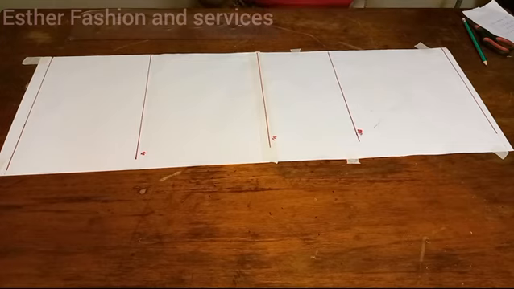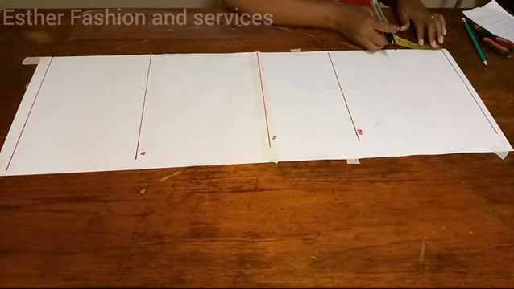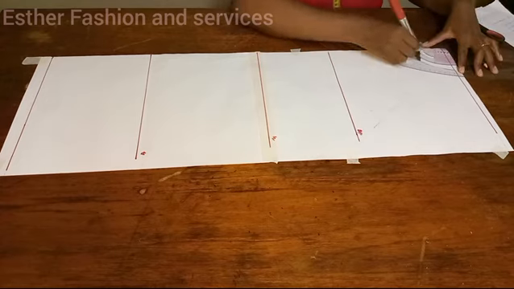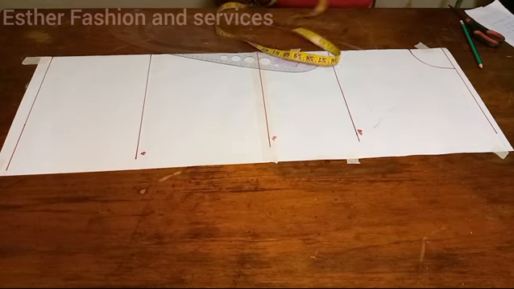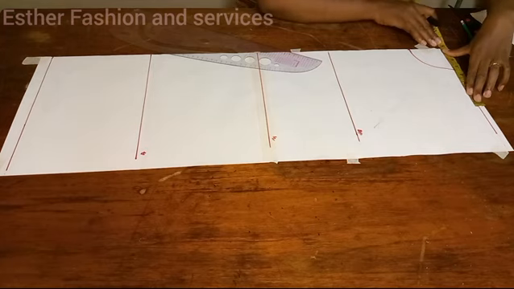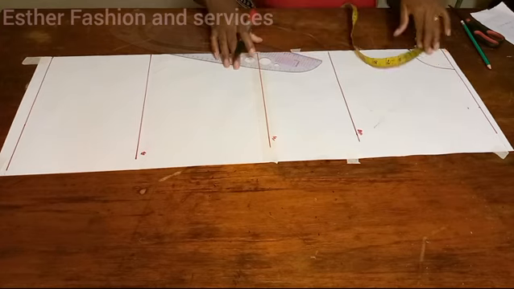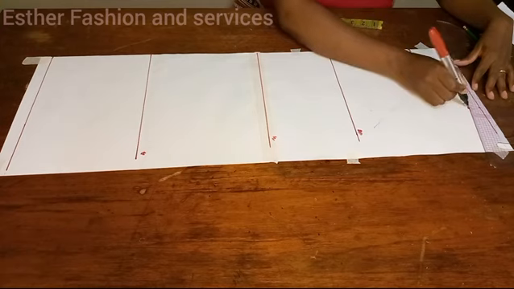What I will be doing next is to mark my basic round neckline, which is 3 inches by 3 inches. After this, I will connect with my curve ruler like this. The shoulder measurement I'm working with is 15 inches divided by 2, which gives me 7.5 inches. I mark 7.5 inches here. I go down by 1 inch to create the shoulder slope. Then I connect like this from shoulder slope to neck width.